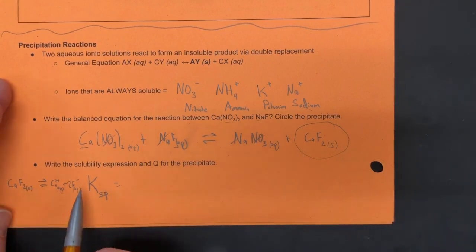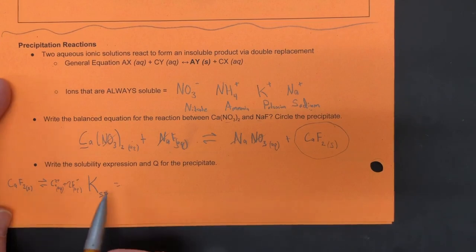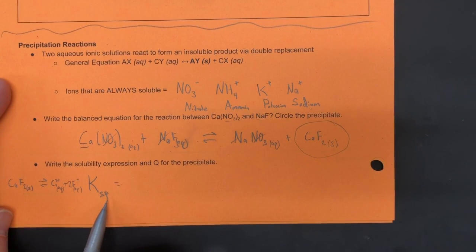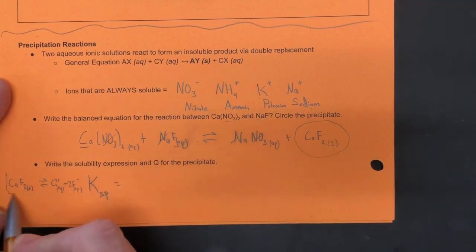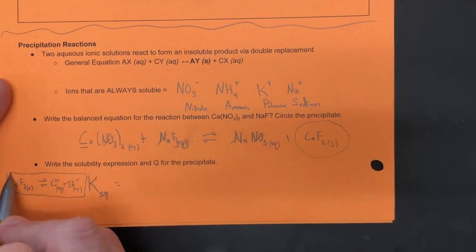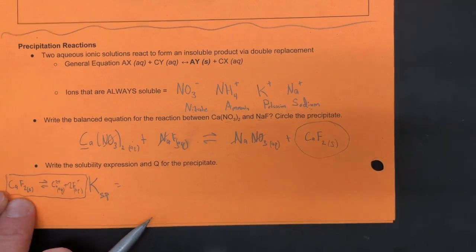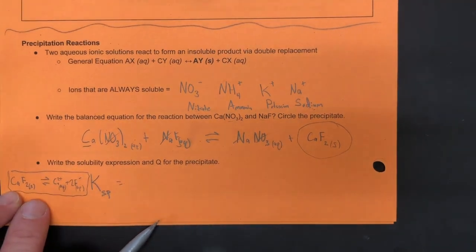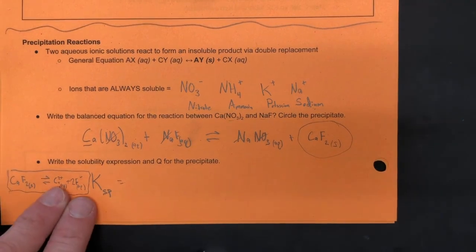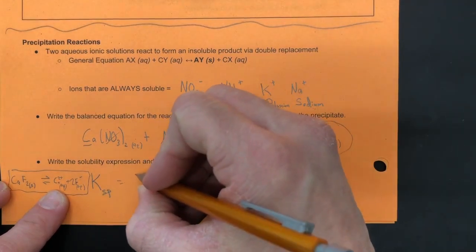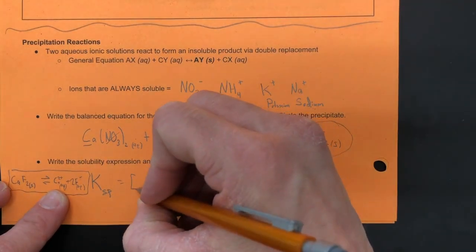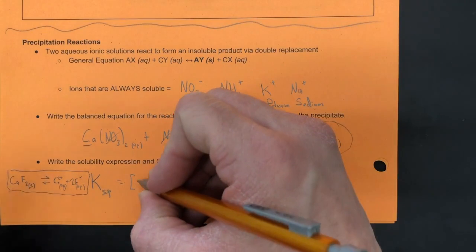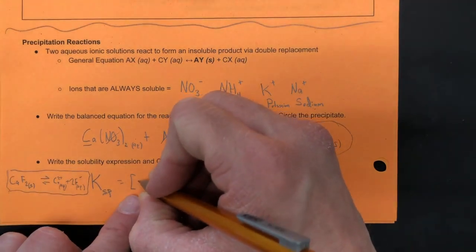So when we write out the solubility product constant, the solubility expression KSP, we're thinking about this process only. I'm putting the solid product as a reactant, and those ions are the products. The reason is that when I write out KSP, I need those ions in the top, in the numerator.